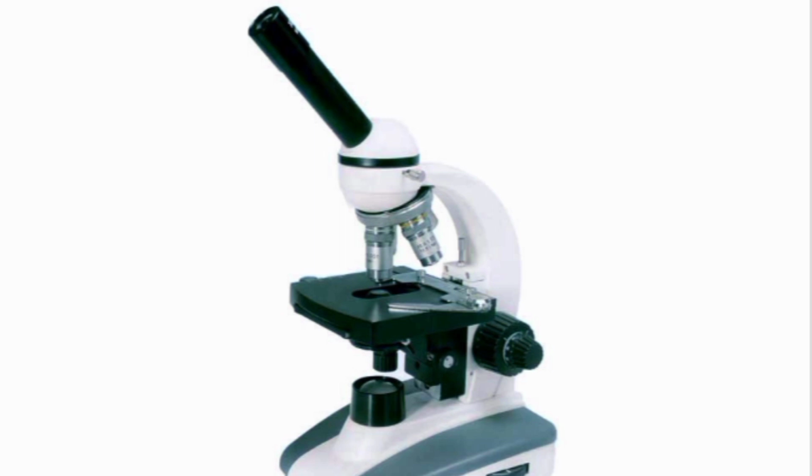You can see that it has just one eyepiece. So please master the similarities or the differences between the binocular compound microscope and the monocular compound microscope. All right, next slide.